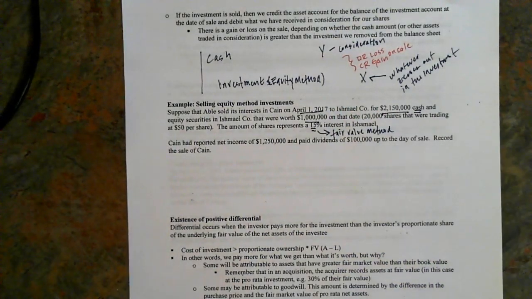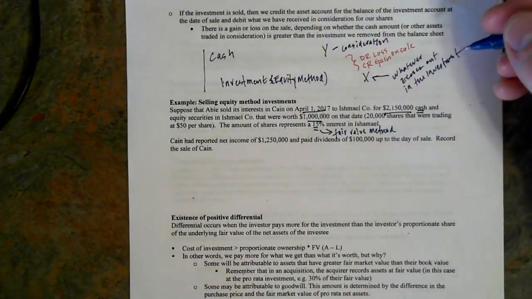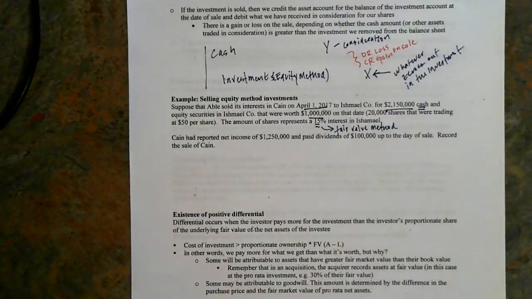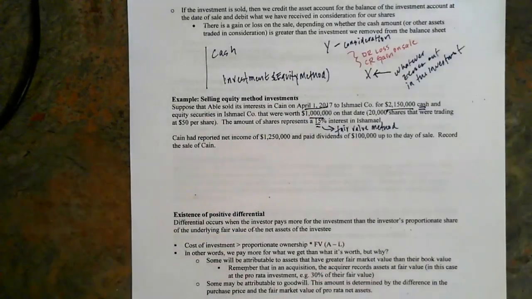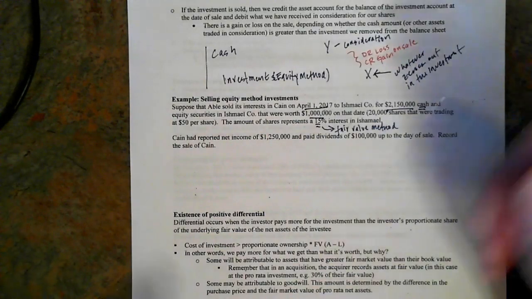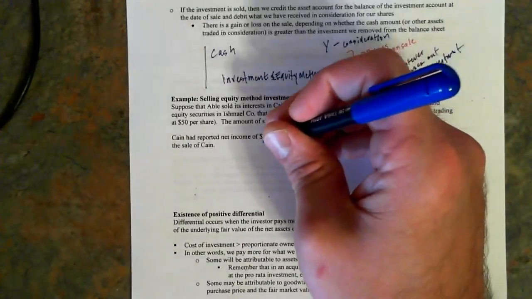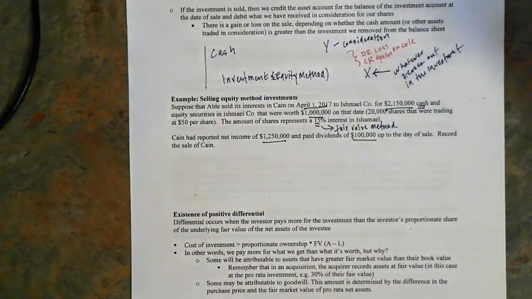So when we sell in the middle of a year like this, we're going to have to, as always, record any accrual of net assets that occurred during the year. And so I tell you that we'll assume up to April 1st, Kane, the investment we're selling, had net income of $1.25 million, and paid dividends of $100,000 up to that day of sale. So let's record the sale.